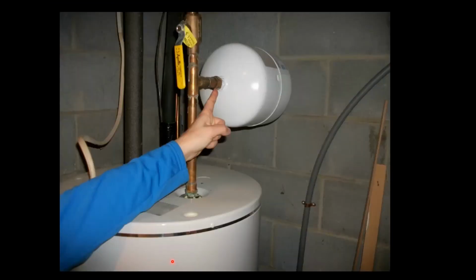If you're at home and you have access to your water heater, you should go down and see if there's one of these things. It's a tank. It should be attached to the hot water line. These are called thermal expansion tanks. If you're heating up water, it's going to expand. The water coming into your house is cold. It's always going to be cold. That's what the hot water heater is for.